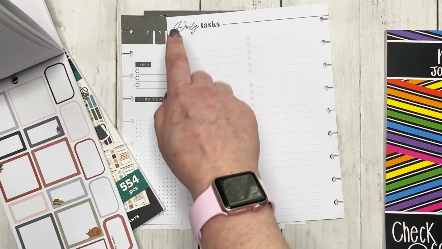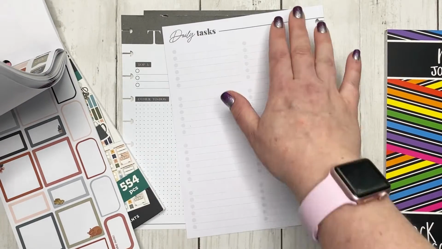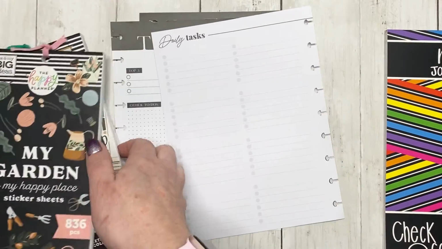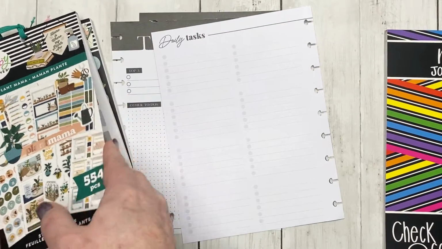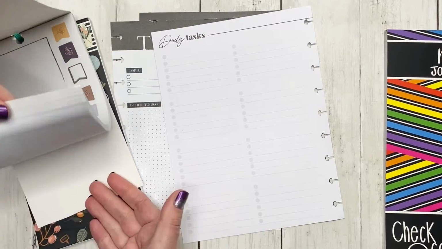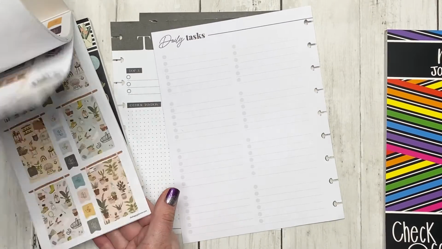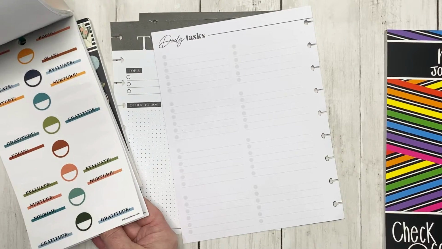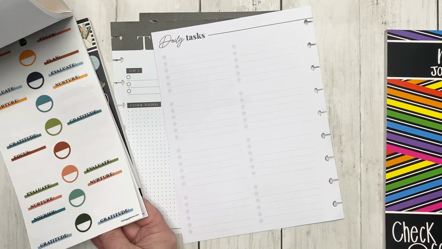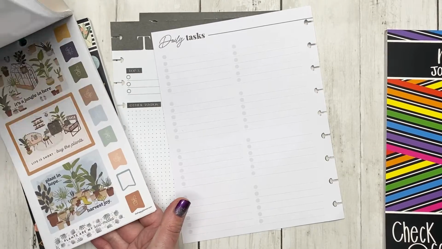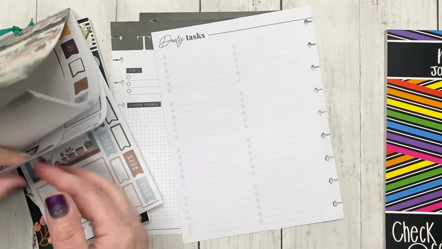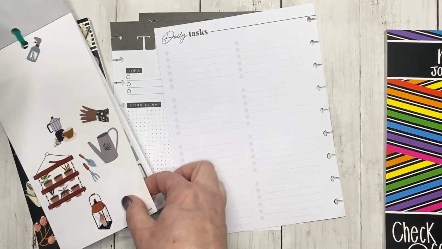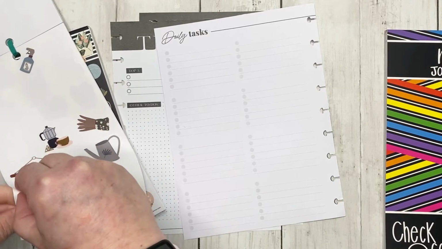So I'm thinking I am going to use one page for videos, one page for photos, or one side for videos, one side for photos. Let's see how that works. And if I need to change it up for the following week, I will. So right now I'm just looking for some headers. I forgot that this book really wasn't good for headers. It was good for cute decorative stickers.